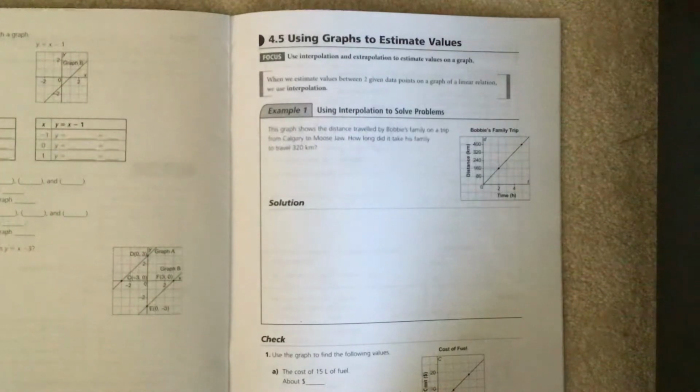Okay, so the topic for today is using graphs to estimate values. Today we're going to be looking at graphs that are in a context, meaning there's some kind of situation with them, and we're going to look to find values on the graph. We're estimating because they're going to ask us something about the graph, and the point that we're looking for is not necessarily going to be recorded on the graph, so we have to use estimation to help us find what that value would be if the pattern continued.